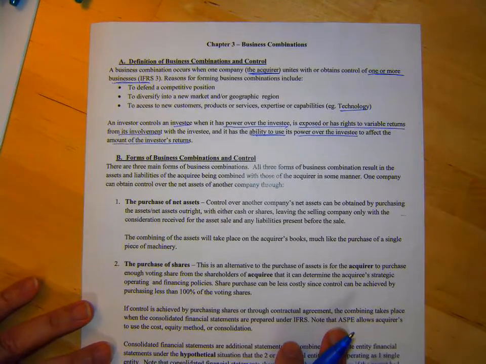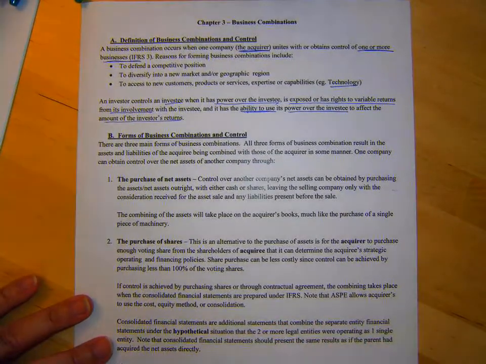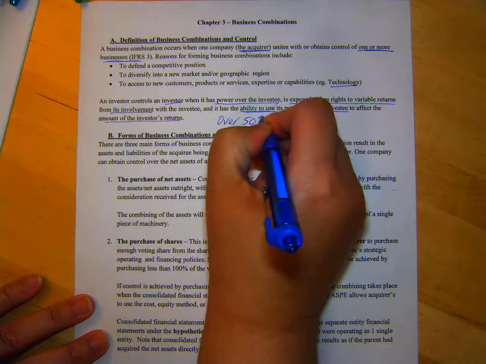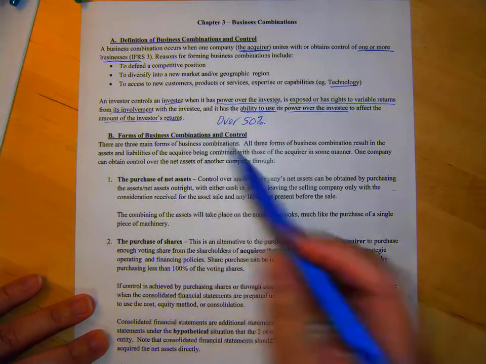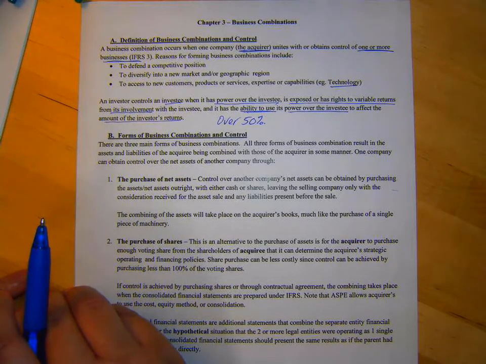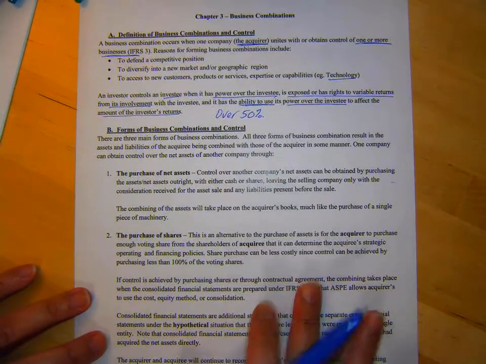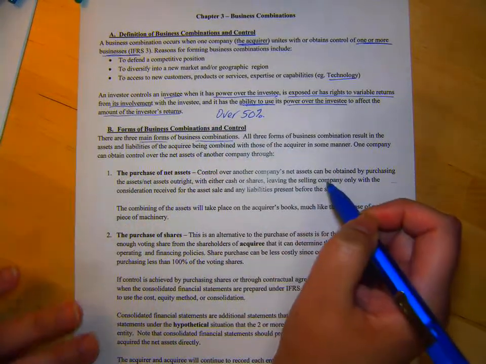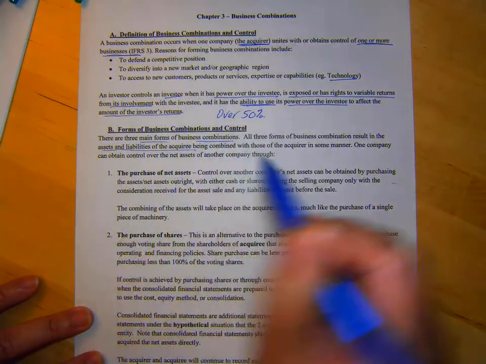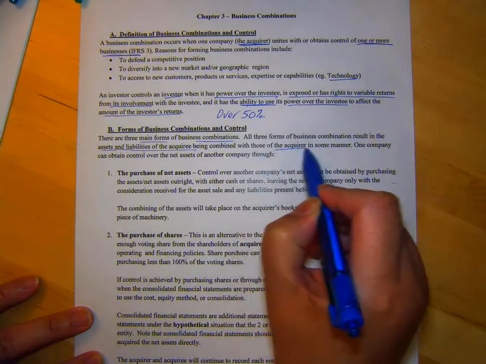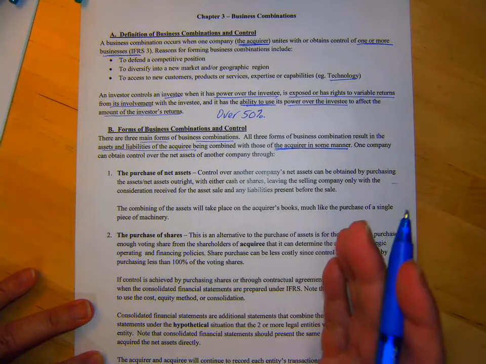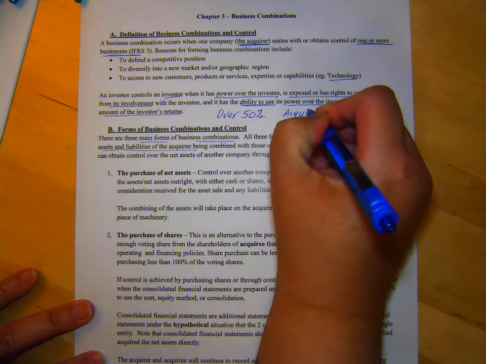Or they'll talk about it with different powers, just like we did with significant influence. Okay, there are three main forms of business combinations. All three forms result in the assets and liabilities of the acquiree being combined with those of the acquirer in some manner. Now, generally the company doing the acquiring, the acquirer, we're going to call the parent, and the acquiree is the subsidiary.